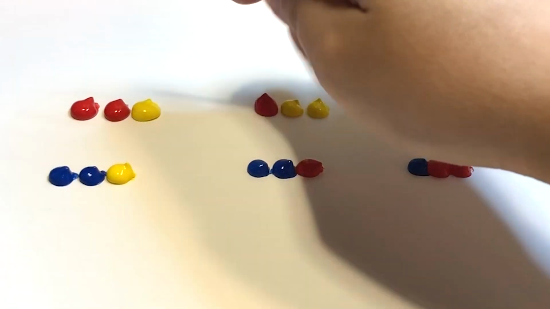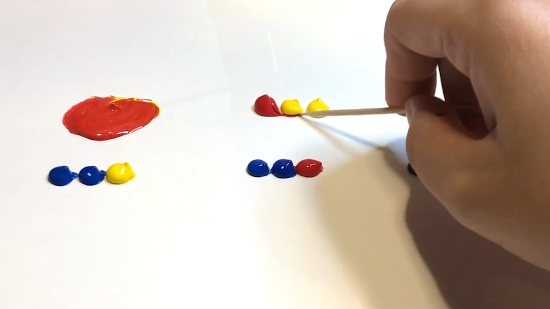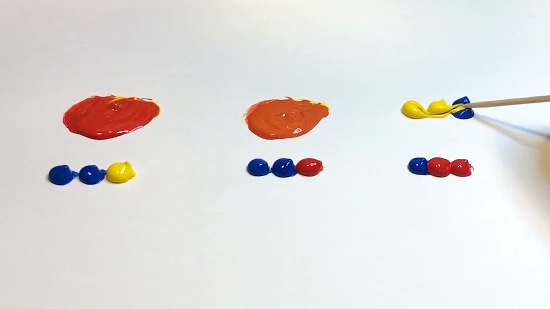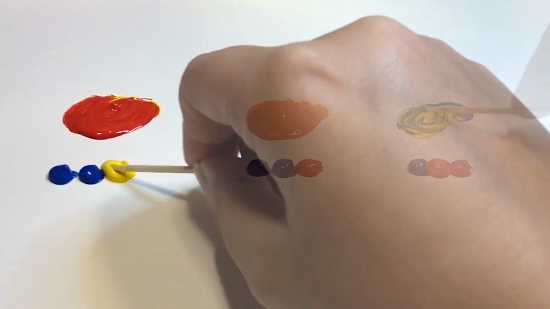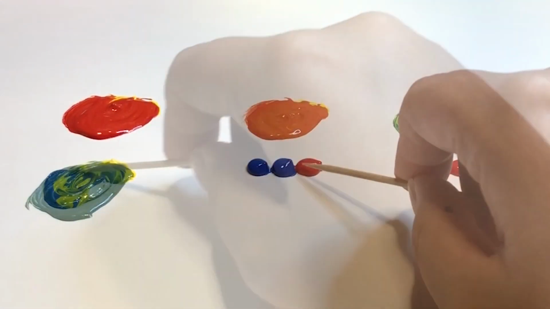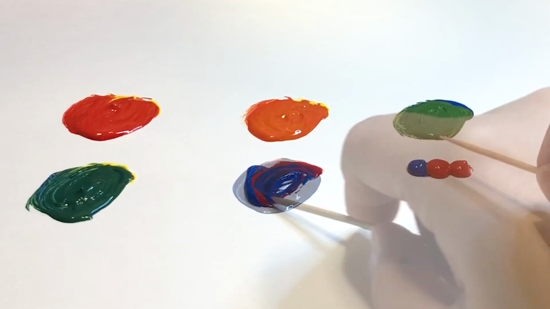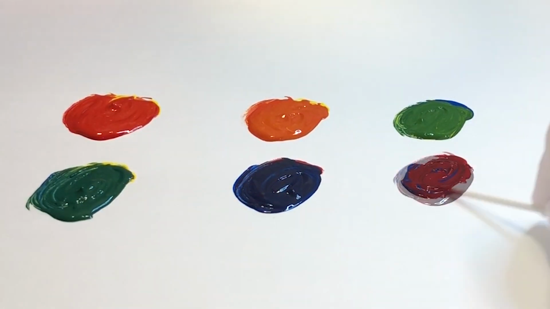Tertiary colors come from mixing a primary with a secondary color. You can see here that the colors can be broken down into thirds, hence the name tertiary. They will be two parts of one primary color and then one part of another. This is how you'll get all the fun colors like magenta, vermilion, amber, chartreuse, teal, and violet.